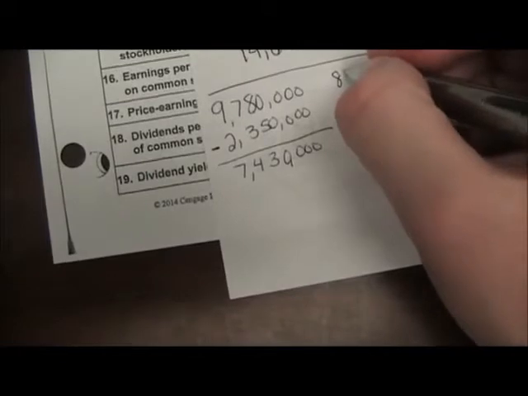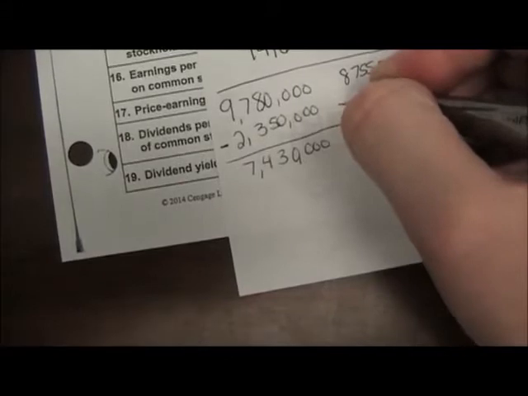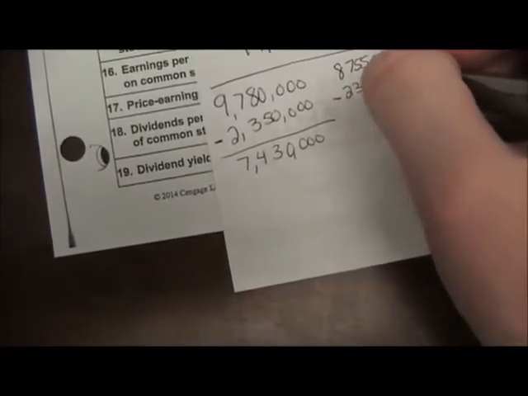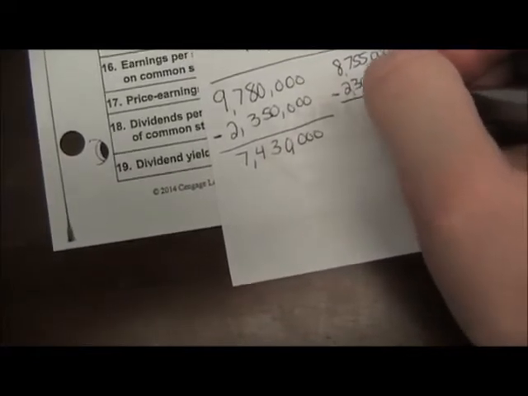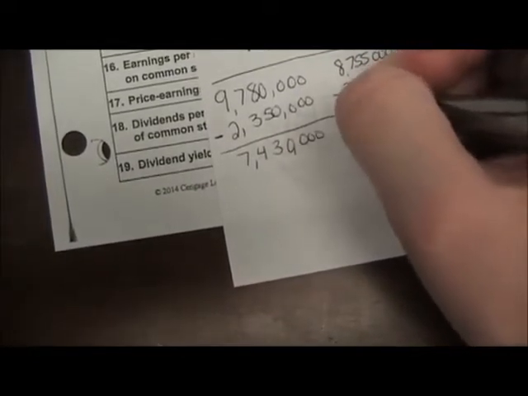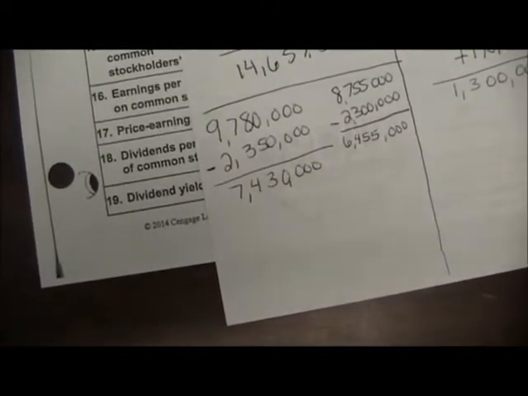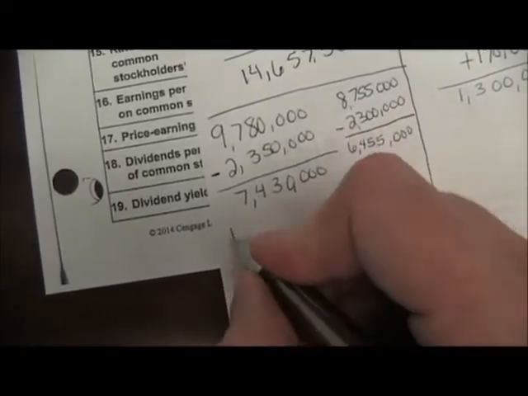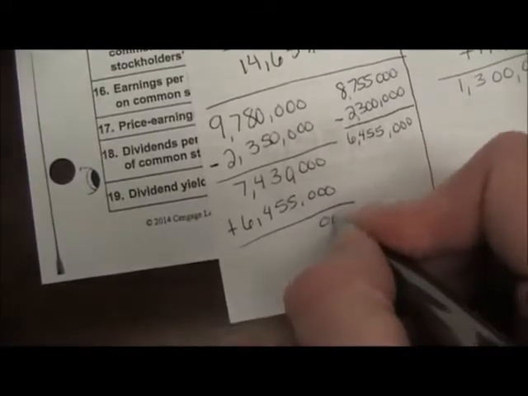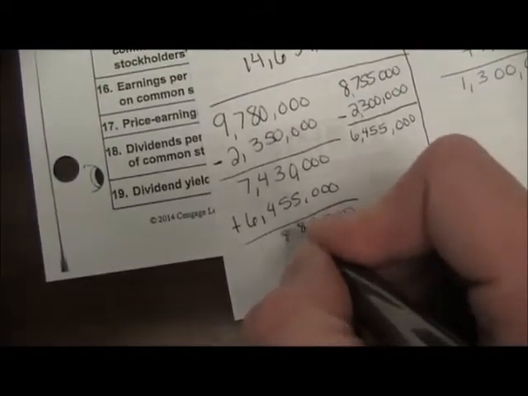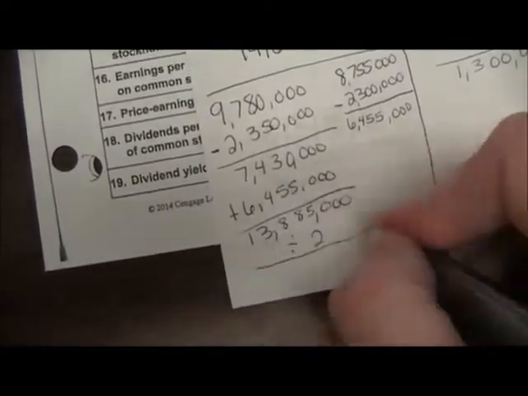Now we have to do the exact same thing for our 2013 numbers. In 2013 we had $8,755 minus our long-term investments of $2,300. So we're going to subtract these two out, and we get $6,455,000. Now it says our average total assets, so we have to average these two out, so we're going to add them together and then divide by 2 because it wants the average.